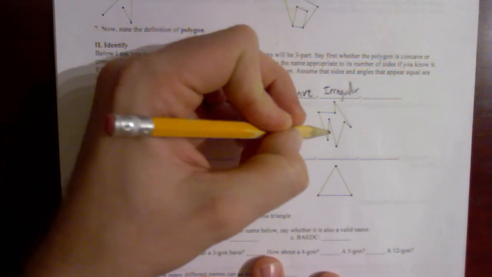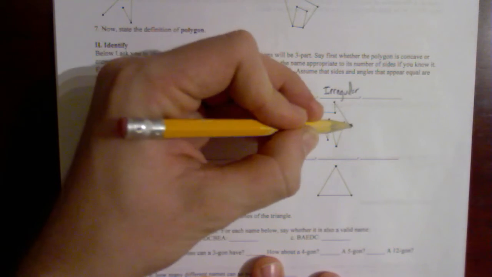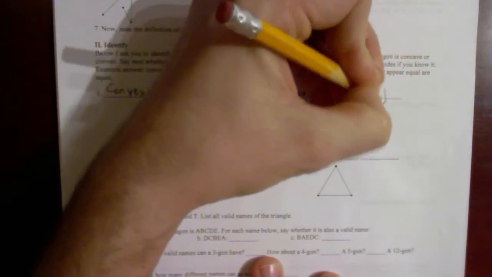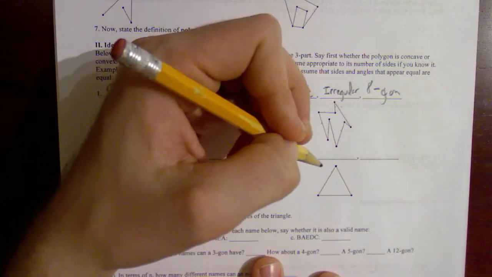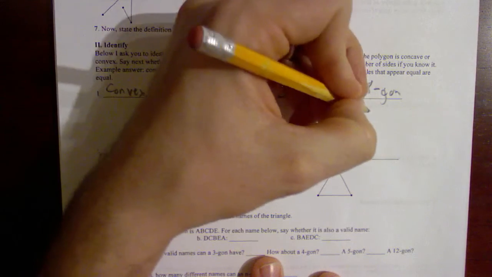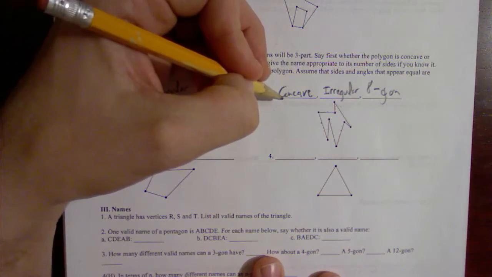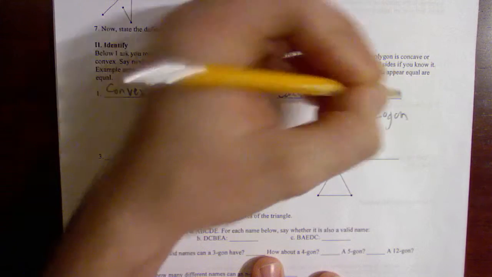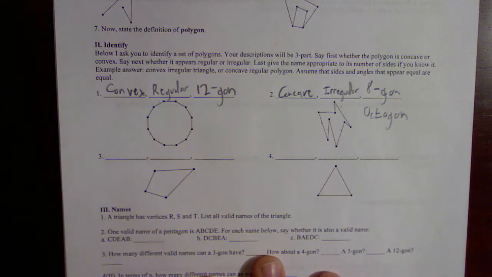And then how many sides? Well, it's 1, 2, 3. Let me go around clockwise. 1, 2, 3, 4, 5, 6, 7, 8. So it is an 8-gon, or a concave irregular 8-gon. Or instead of saying 8-gon, let me make sure, 1, 2, 3, 4, 5, 6, 7, 8. I could call it a concave irregular octagon. Now take a moment and try to answer questions 3 and 4 on your own.